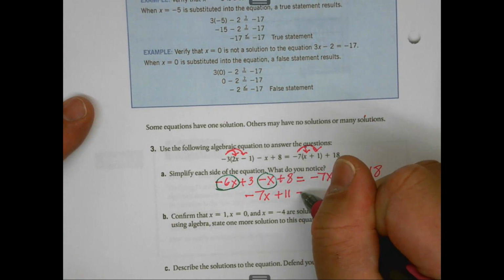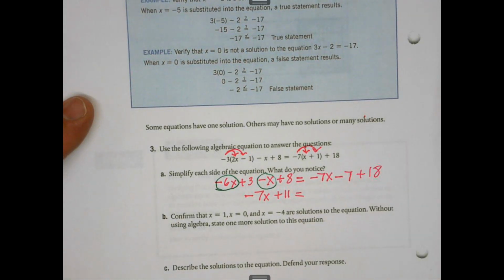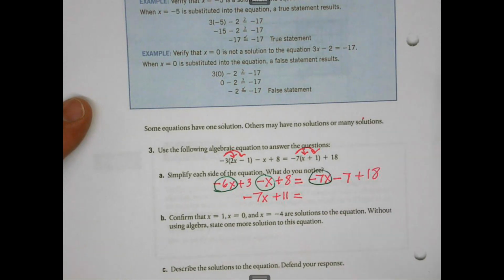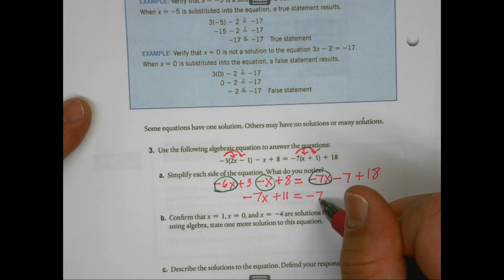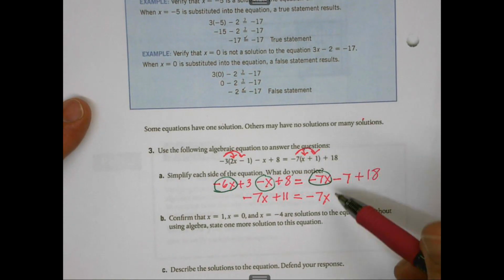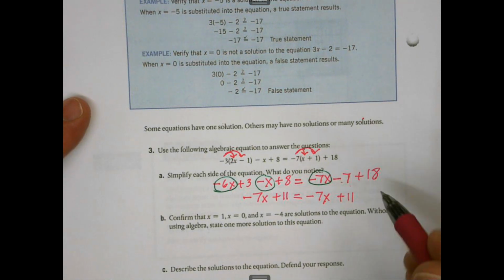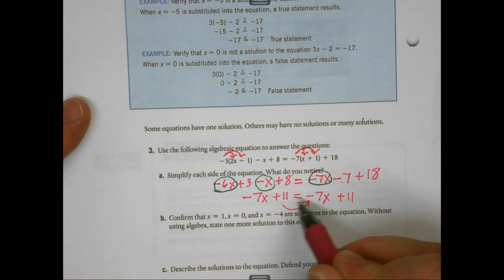Confirm that x equals 1, x equals 0, and x equals negative 4 are solutions to the equation without using, okay, so I think that's part 1. Without using algebra, state one or more solutions to this equation. So let's confirm that 1, 0, and negative 4.